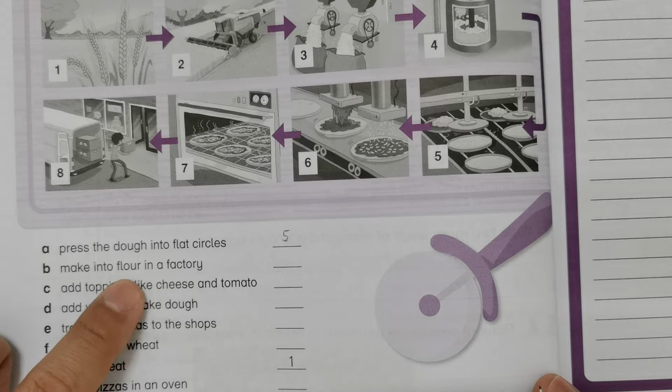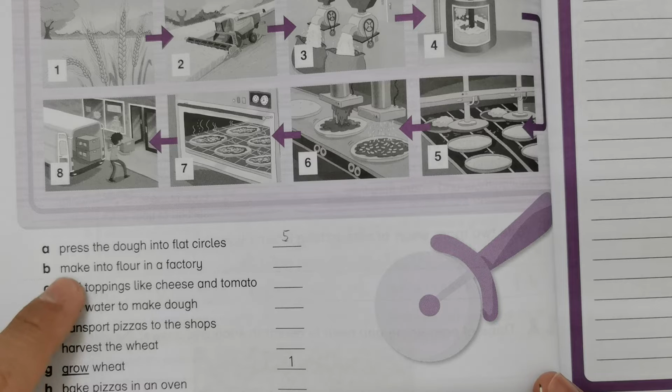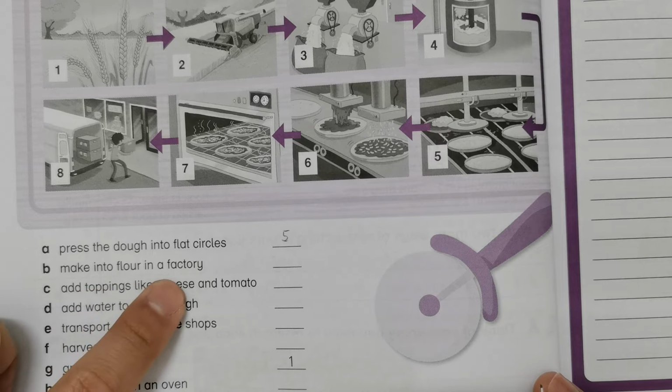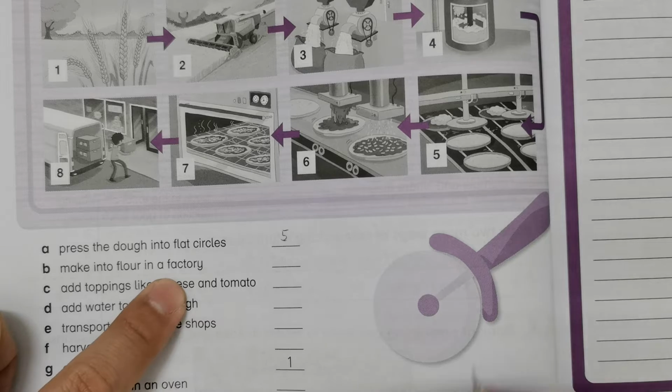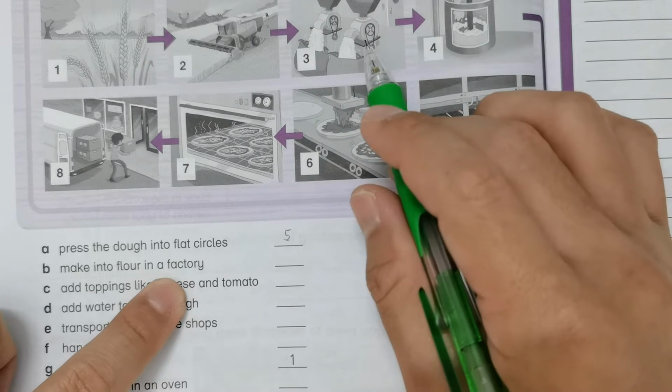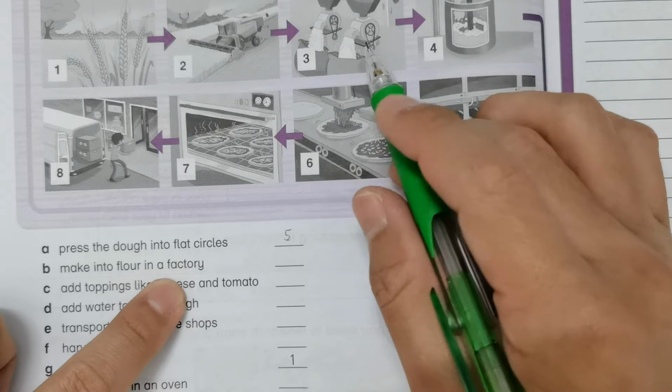So this is pronounced as flour, so it's a homophone with the plant flower. The pronunciation is the same, F-L-O-W-E-R. So make into flour in a factory. So this is a factory basically. So number 3.